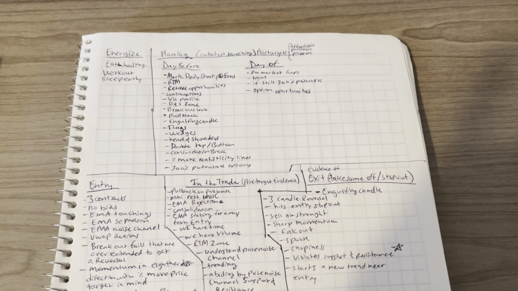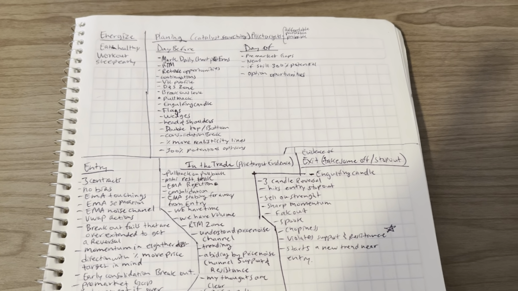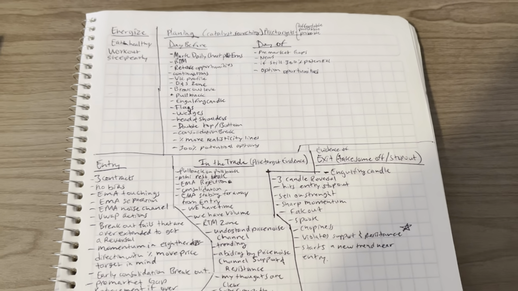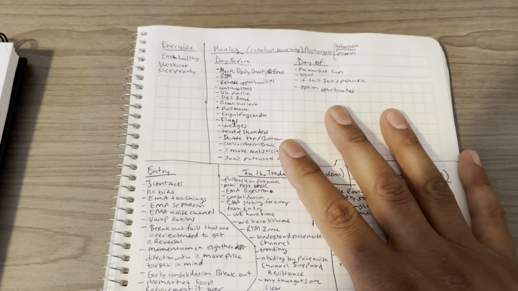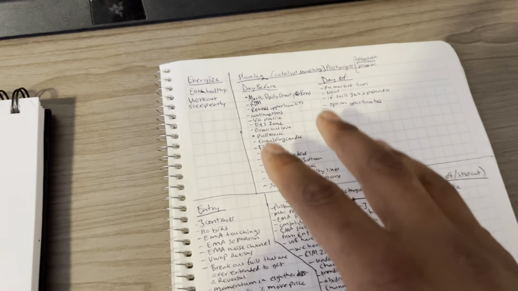Hey everybody, today I'm going to walk you through my stock market trading routine process. This is more specific and basically it's cut into sections.